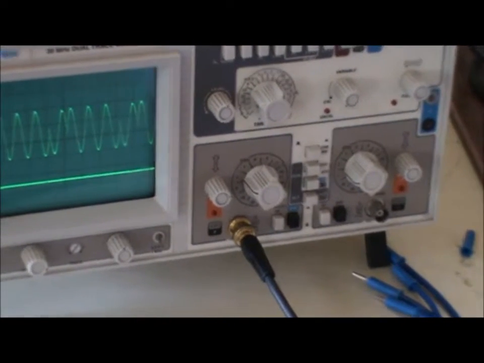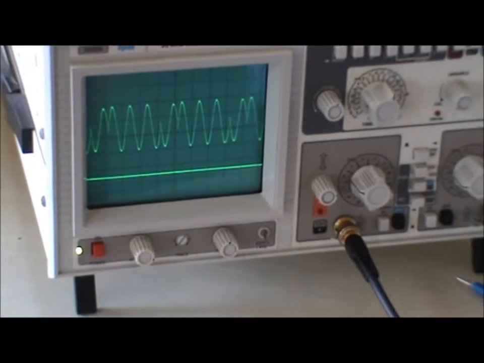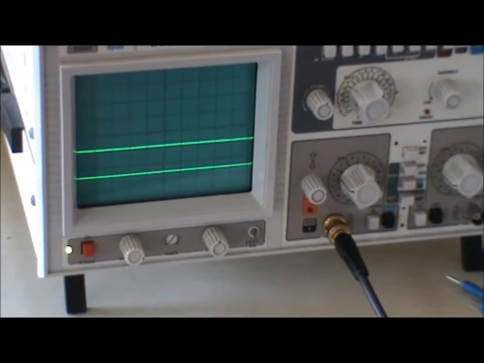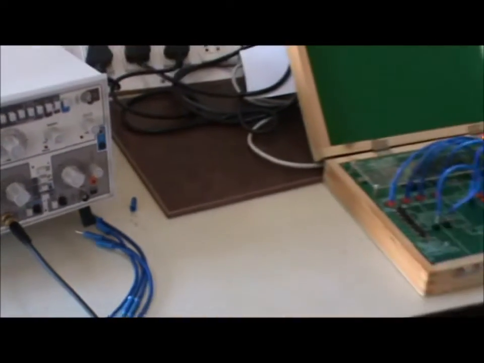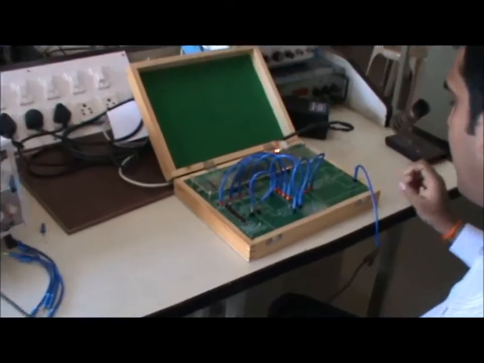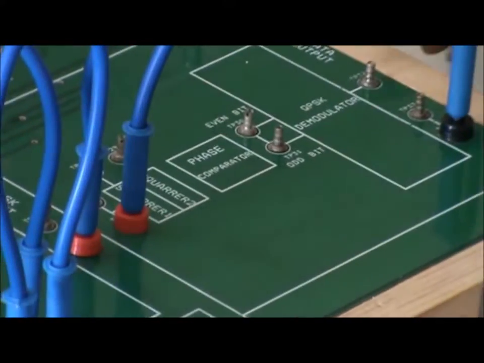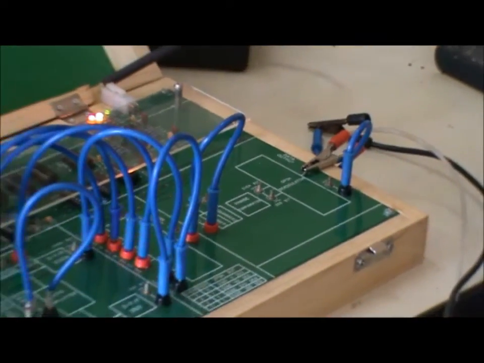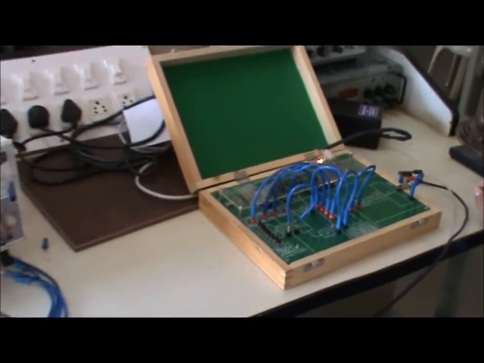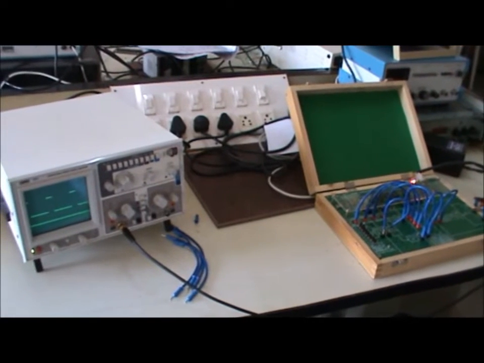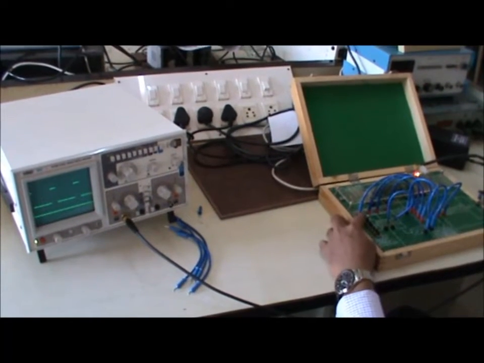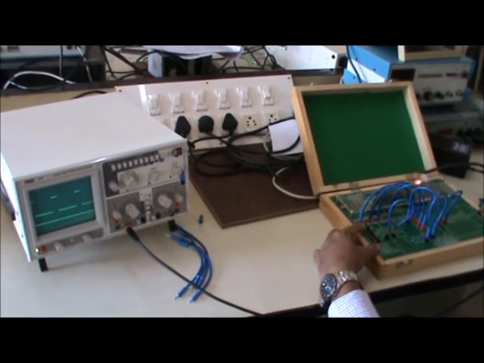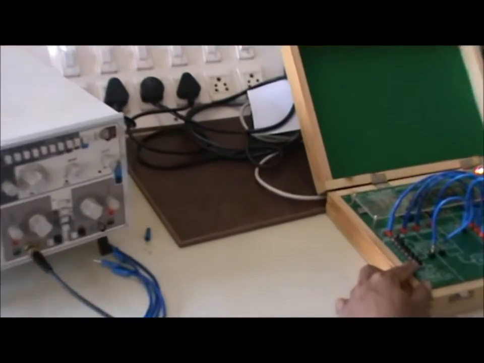Now let us see the demodulation part. In the demodulation part, the modulated signal should be given to the demodulator input, and we take the output from the QPSK demodulator here. Demodulation means we should get the original signal back. The signal we gave here is 1 1 and all others 0, so totally we have 8 bits. The first 2 bits are 1 1 and all the other bits are zeros.